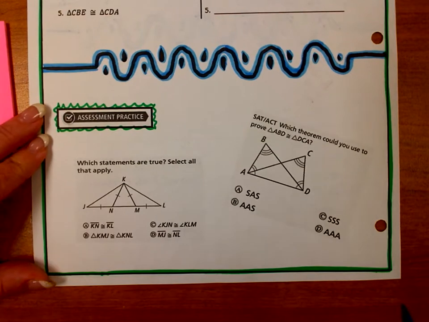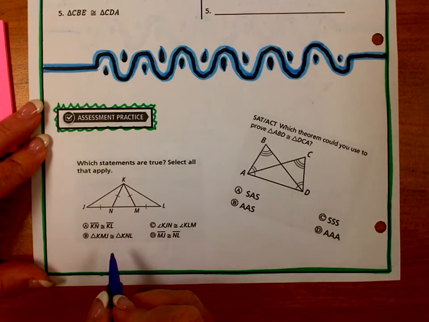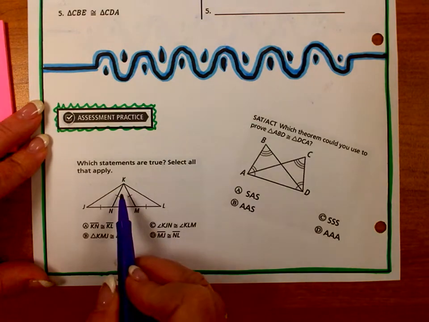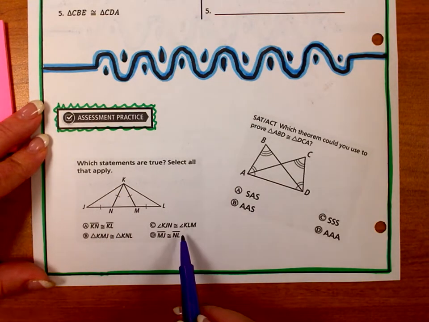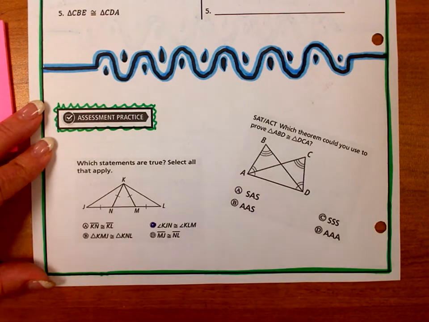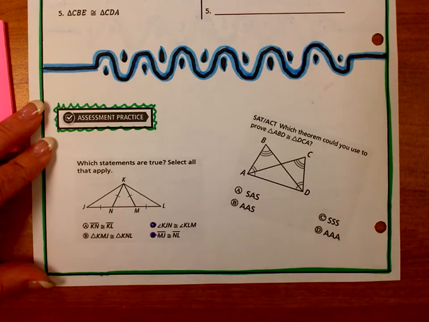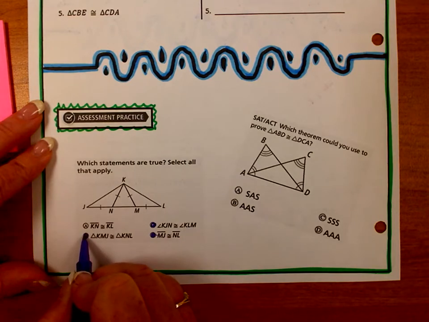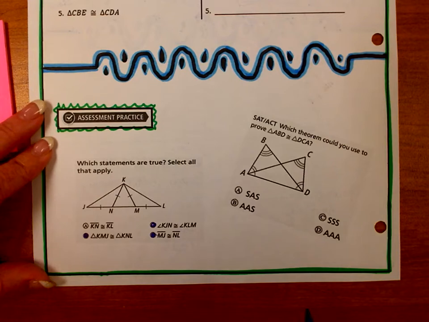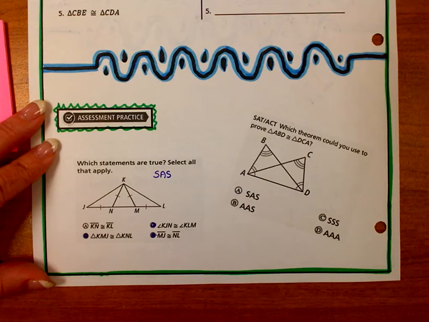All right, so if we look at this, we can tell that angle KJN is congruent to angle KLM. And MJ is congruent to NL. And these two triangles are congruent. And if you haven't figured out why they're congruent yet, it's because of side, angle, side. All right.